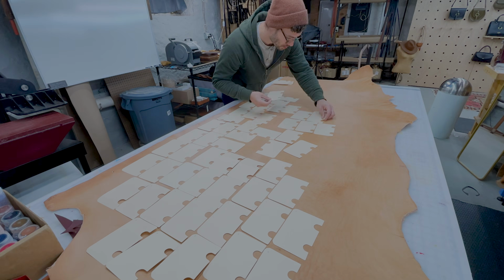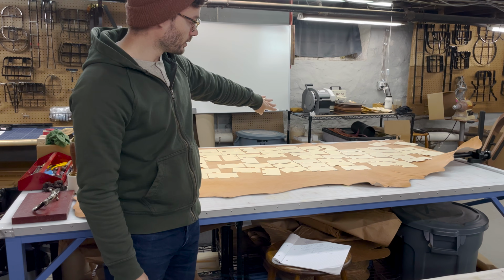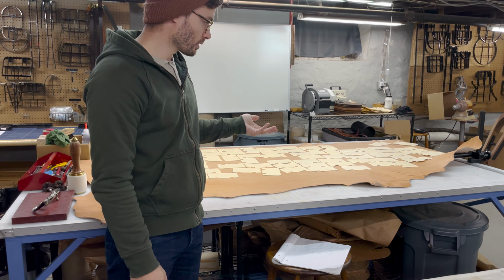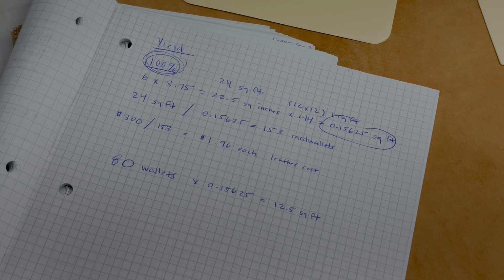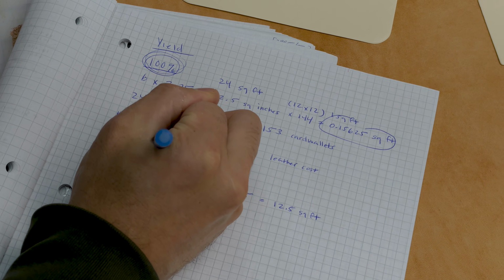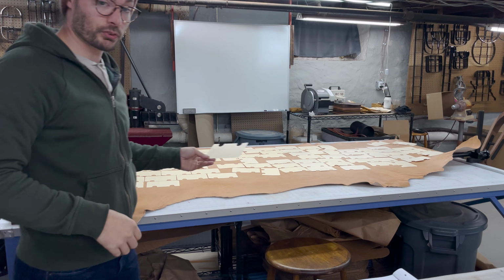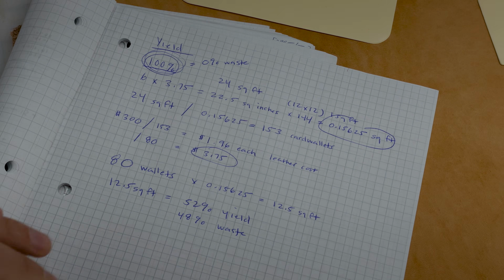There's some scars and blemishes all throughout. And then there's some deeper fat lines on the corner over here, which we wouldn't use for a product either. So my 80 card holders multiplied by the square footage of this would be only 12.5 square feet of leather used. So that's only 52% yield, which means there's 48% waste in this hide here.